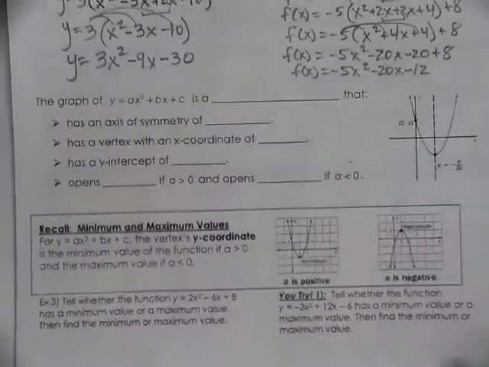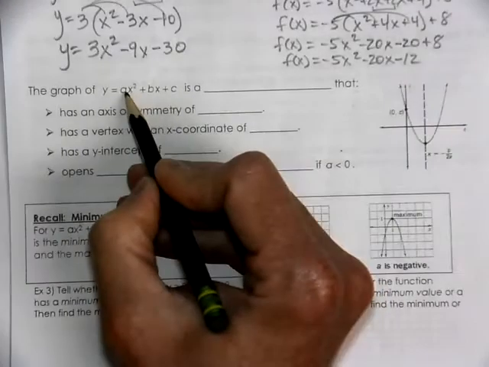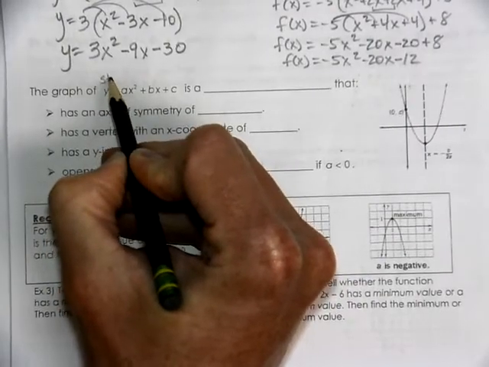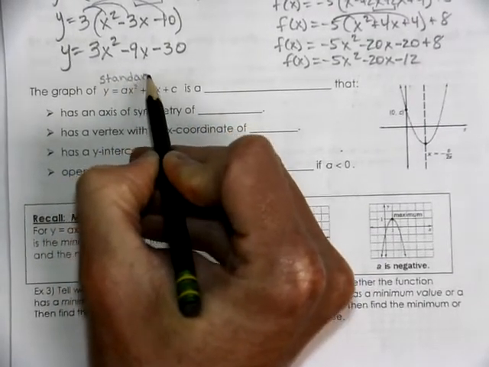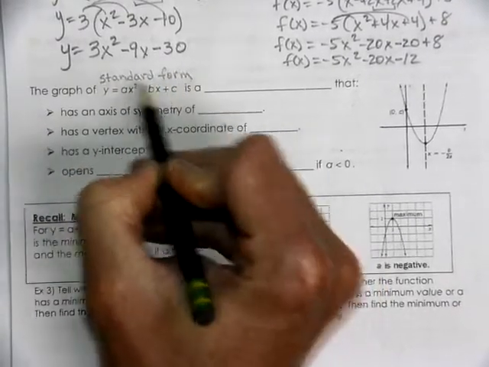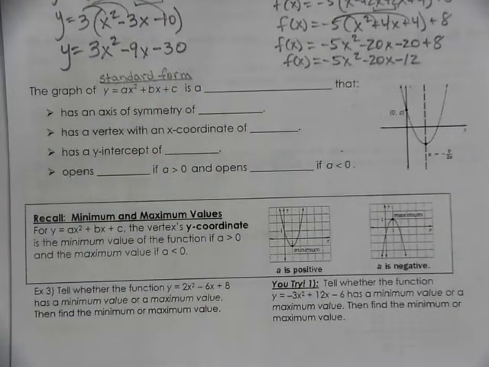When we're looking at standard form, that's what this is. This is standard form, y equals ax squared plus bx plus c.